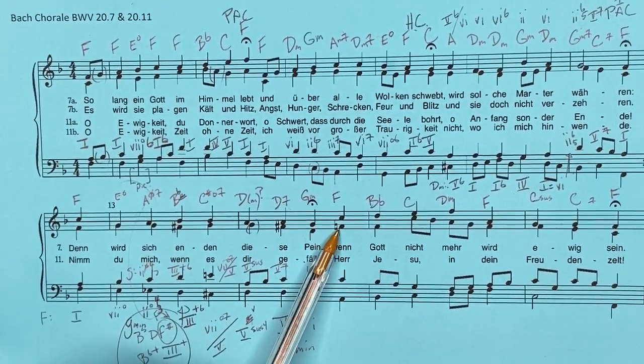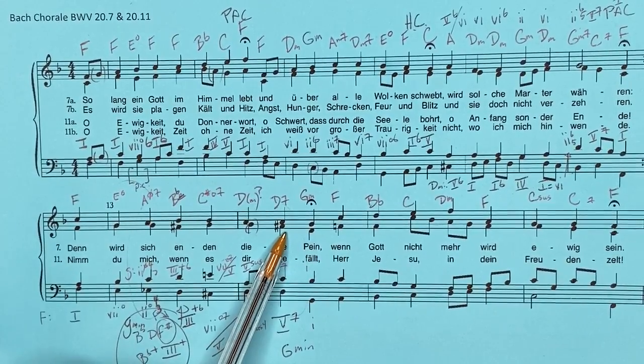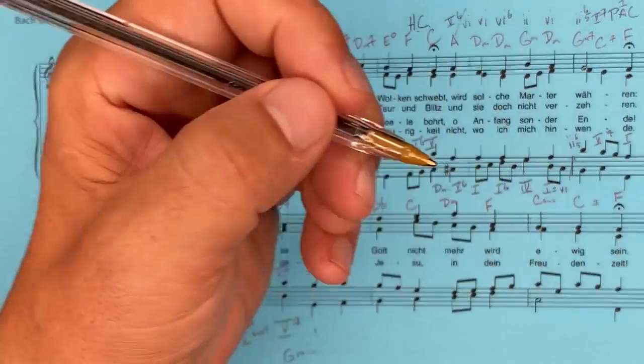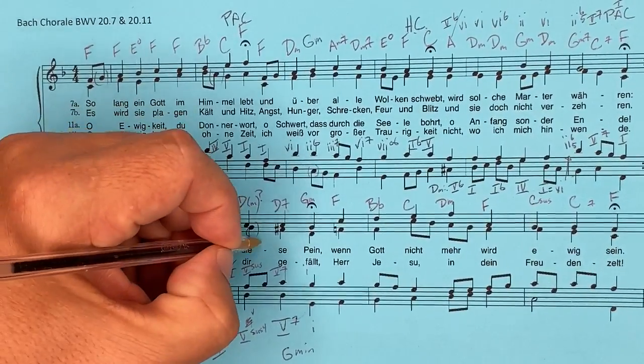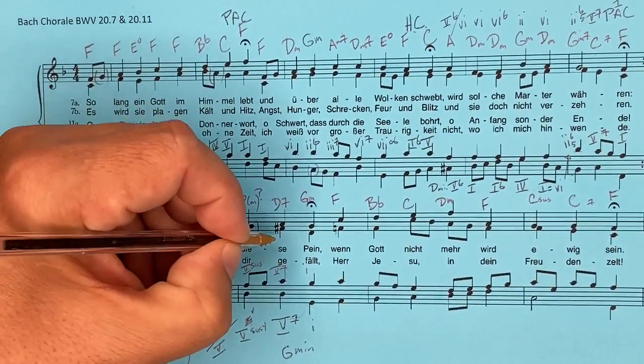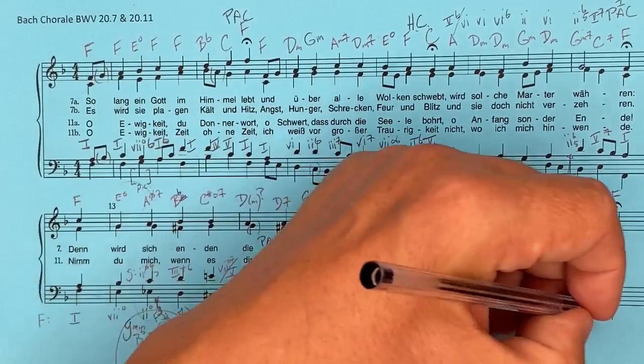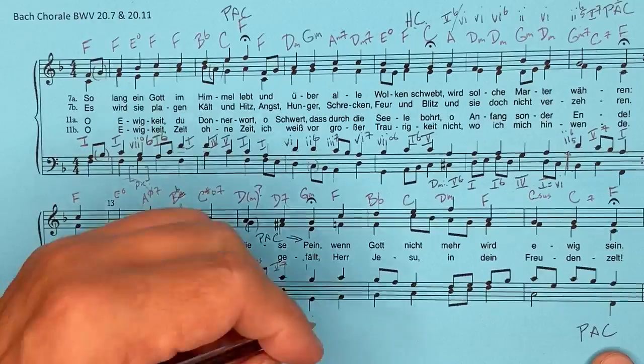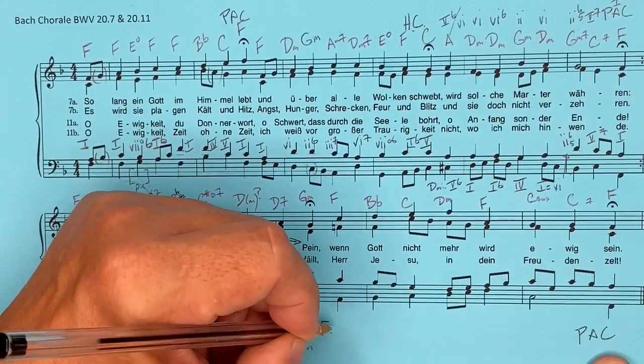This is just helping us remember that we're not doing this anymore, because we're back in the key again. By the way, this is a PAC in that key right there. But we're going to have a PAC down here in the key of F again, and I think we can just pivot and say we're in the key of F again.